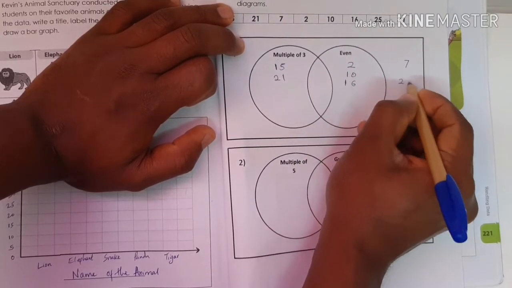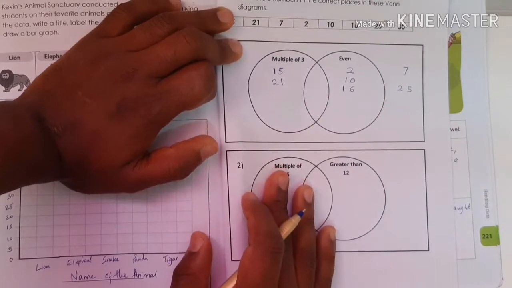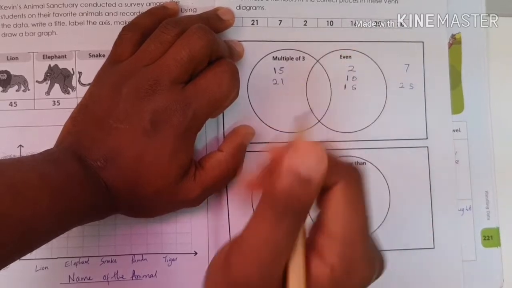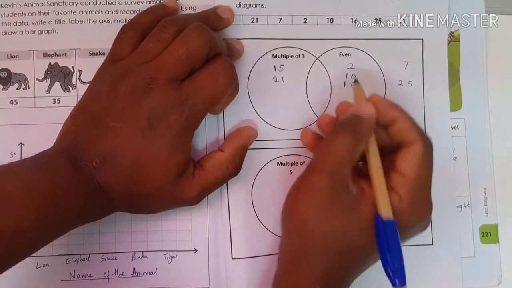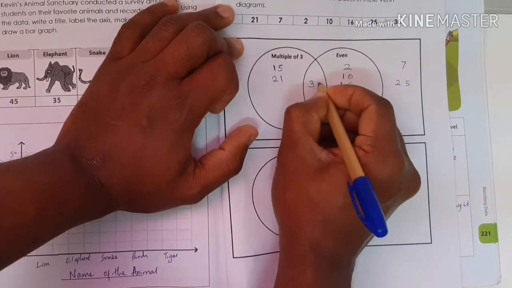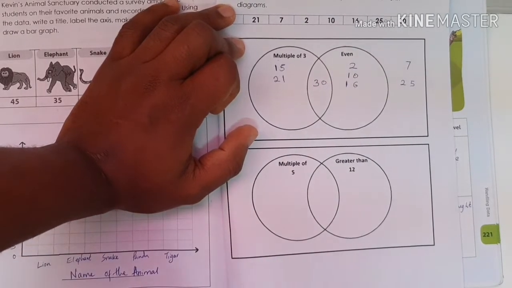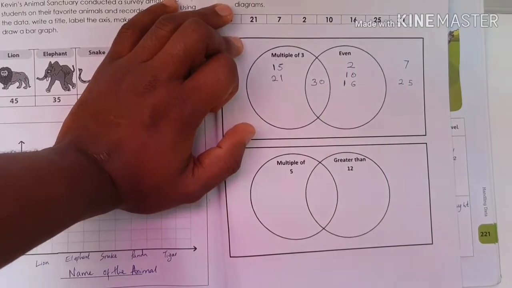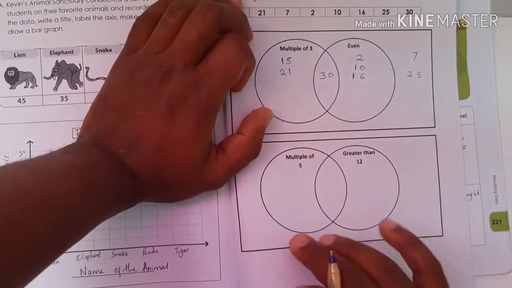25 is not a multiple of 3 and it is not even. But 30 is a multiple of 3 and also it is even. So because it is both a multiple of 3 and even, we put it inside there. So that makes it easy. Try to answer the next one on your own. Page 54. Answer this one on your own.